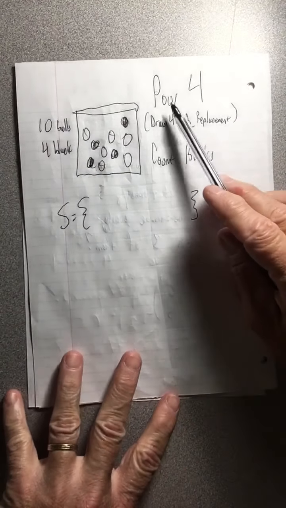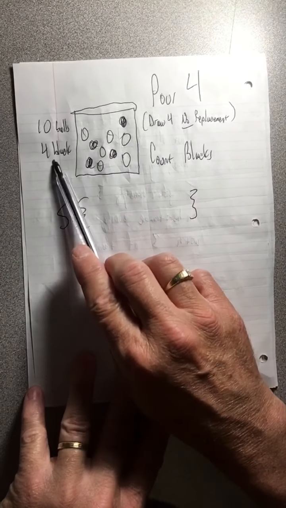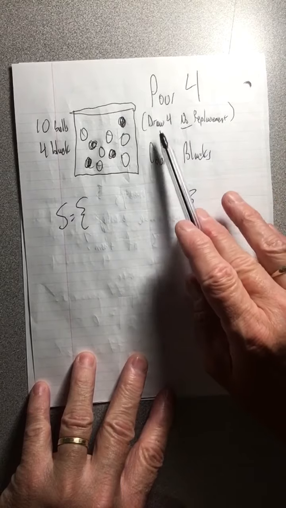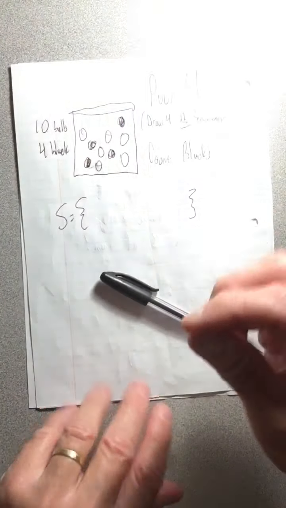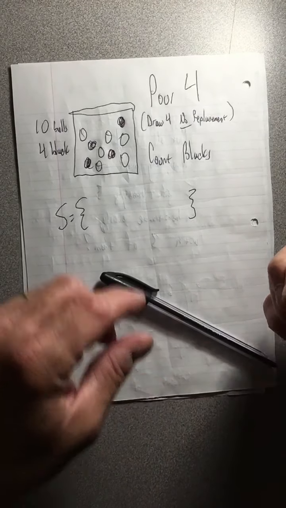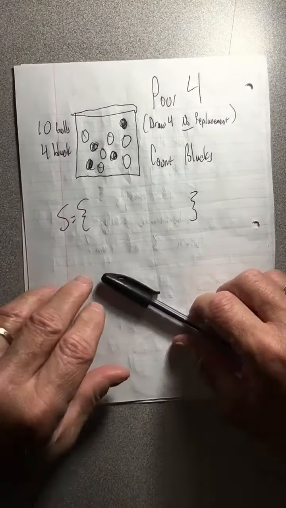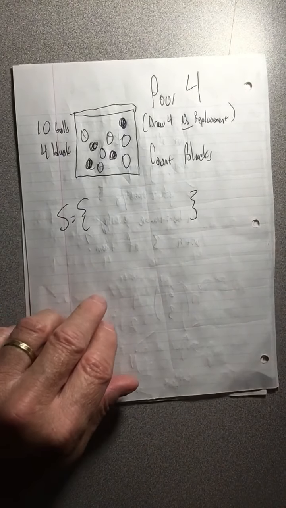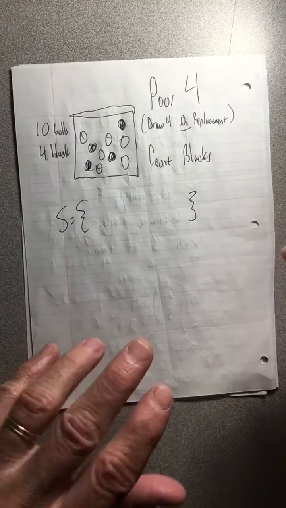In this experiment, we're going to pour 4 balls out of this urn containing 10 balls, 4 of which are black. Pouring them means we're drawing them out without replacement. So you pull one out, you look at its color, you keep it. You pull another out, look at its color, you keep it, and keep going. And you're counting up how many blacks you get. That's the experiment. And this type of experiment is called a hypergeometric.